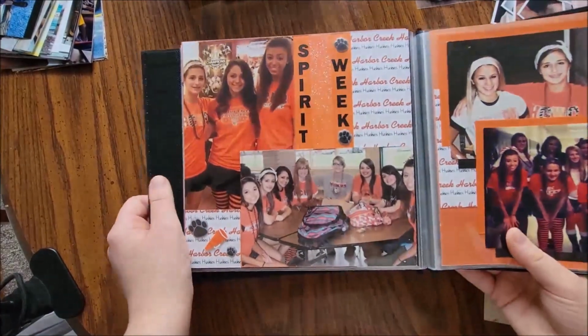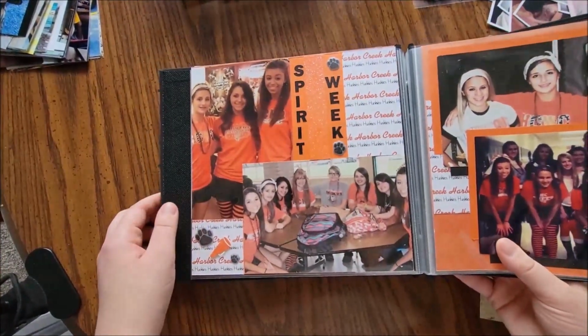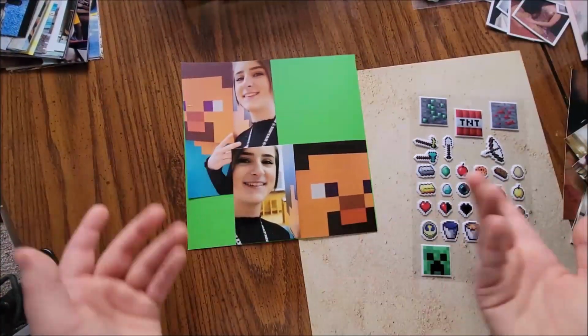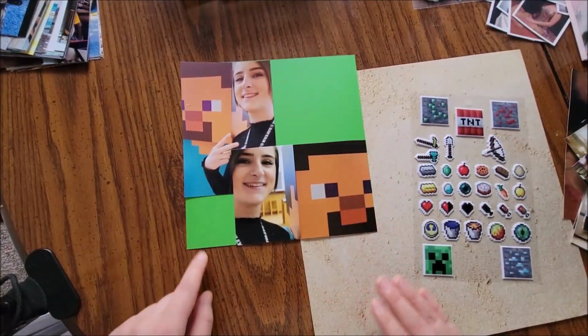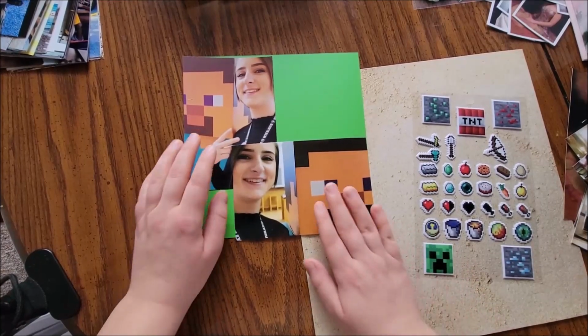So that's what I like about 8x8s. You really don't need to put a ton of thought into it. You can just do it. So I'll probably just do something similar then. I might actually just end up putting some Minecraft stickers down here in this corner.